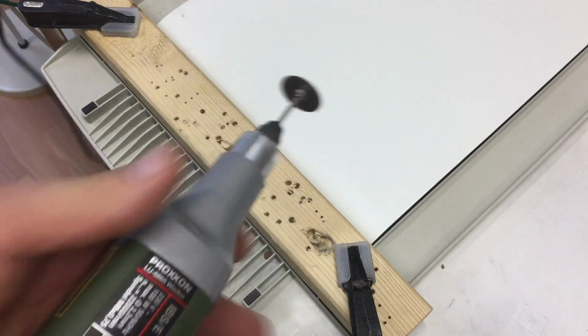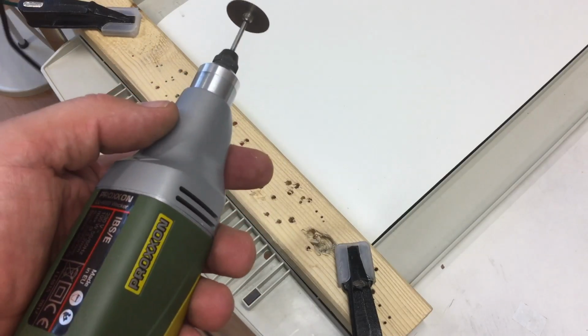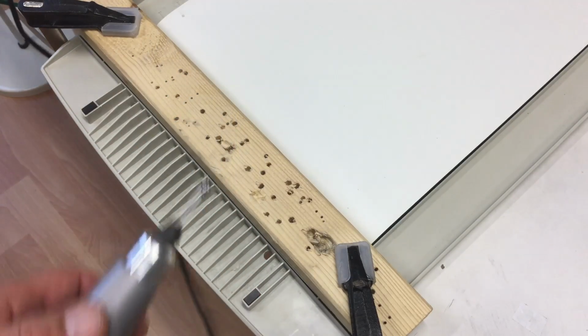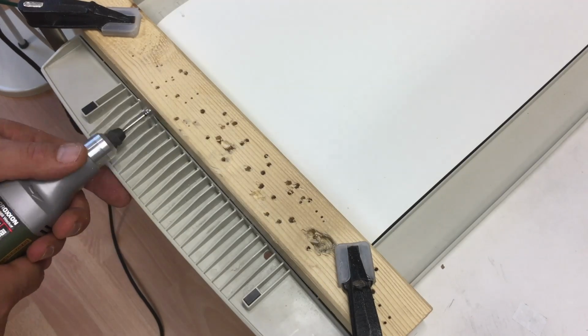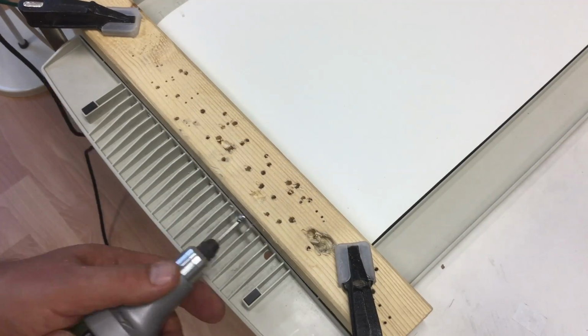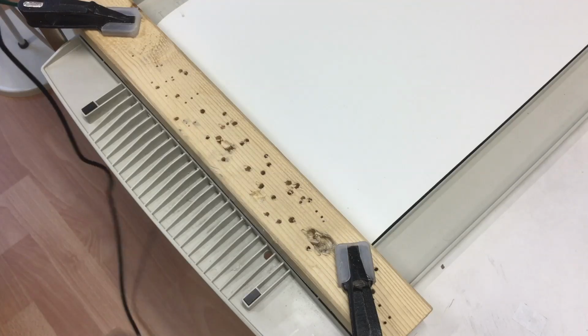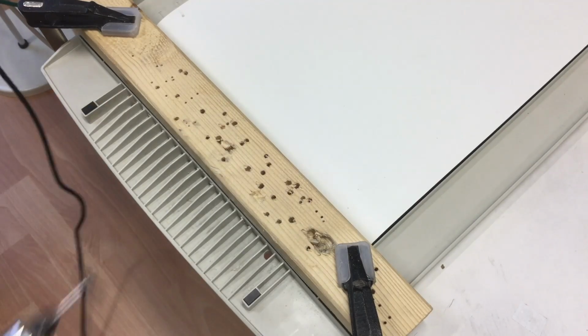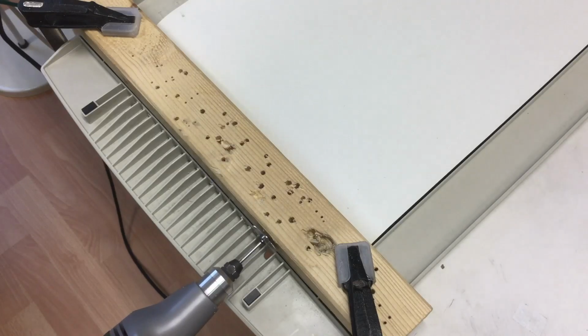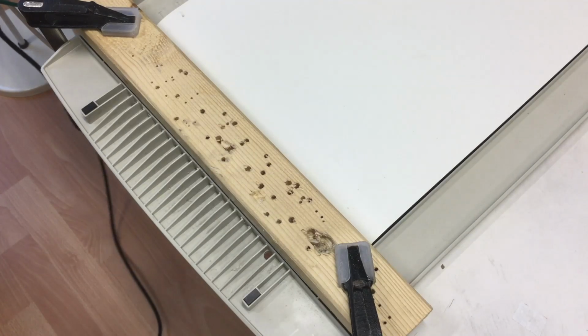That should be a bonus, I hope. The problem is that with my cutting blade I can't really cut through because I'm not getting deep enough.